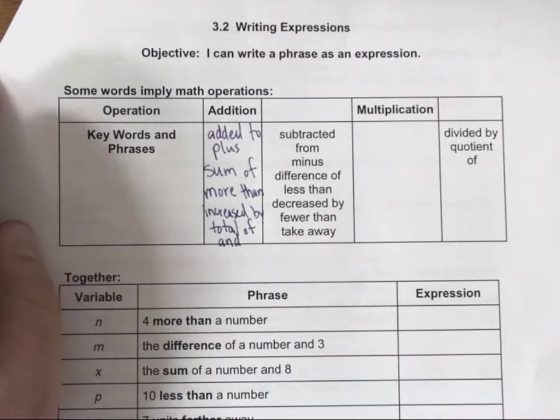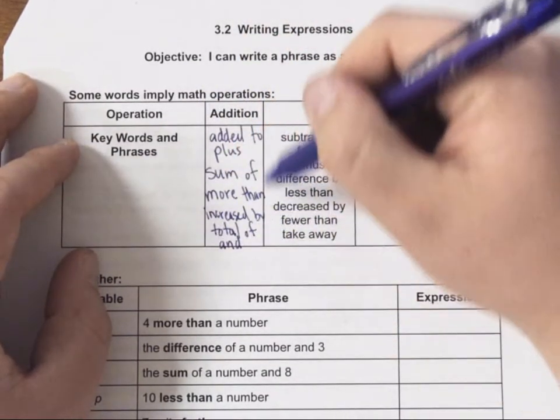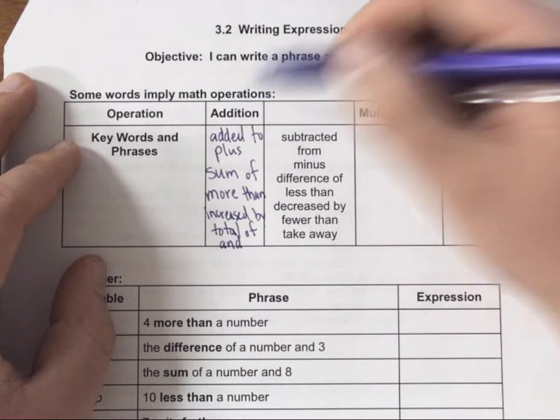Okay, those are a lot of words that you're going to see very commonly used to imply or mean addition.